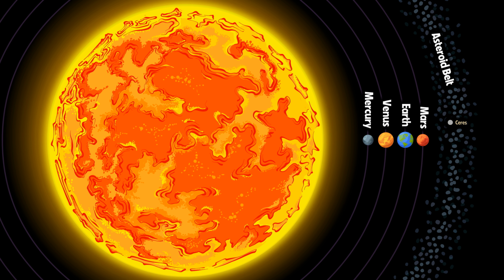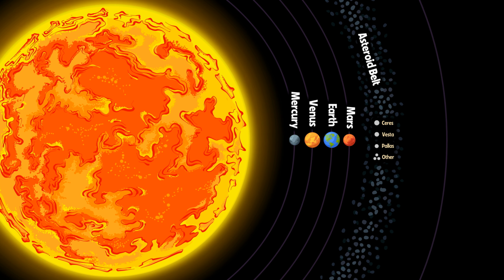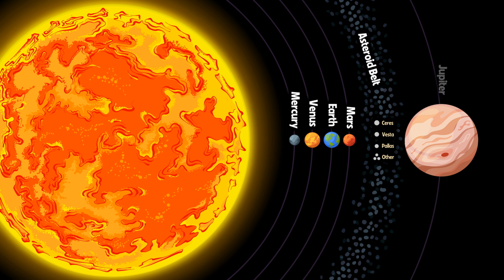Now, as we journey past Mars, we find the asteroid belt, located between Mars and Jupiter, full of rocky objects. Among the most interesting are Ceres, a dwarf planet, and the large asteroids Vesta and Pallas. Now let's journey to Jupiter, the largest planet in our solar system.